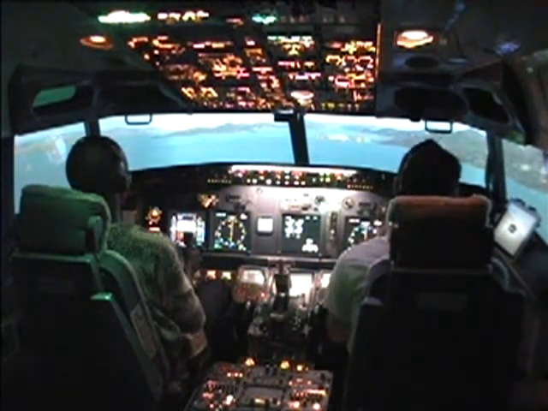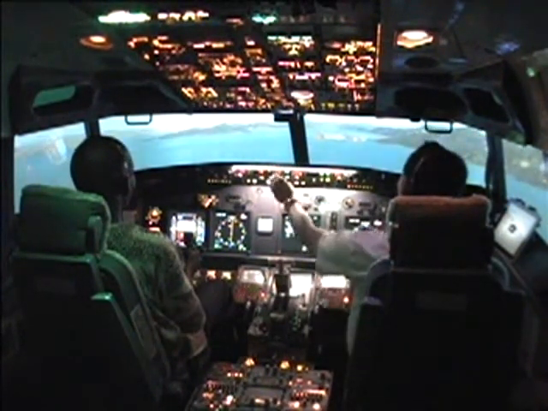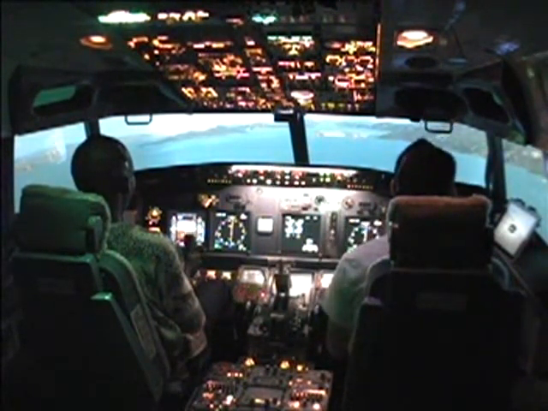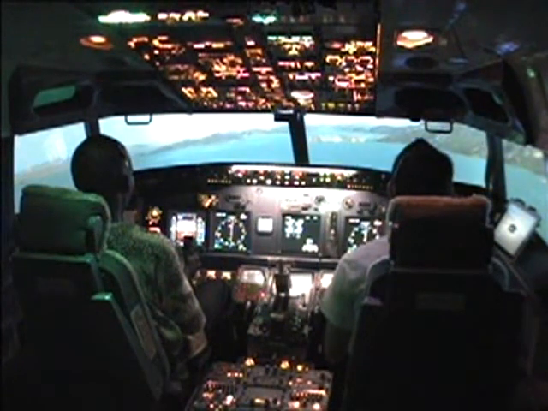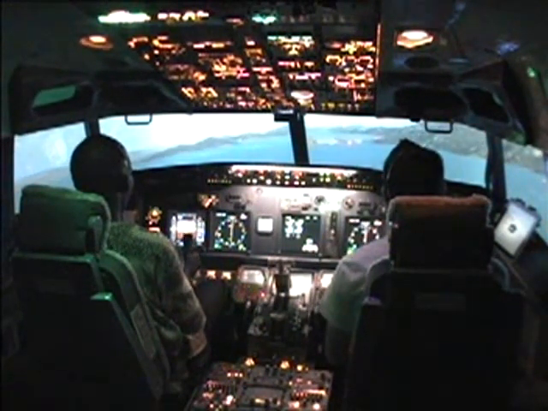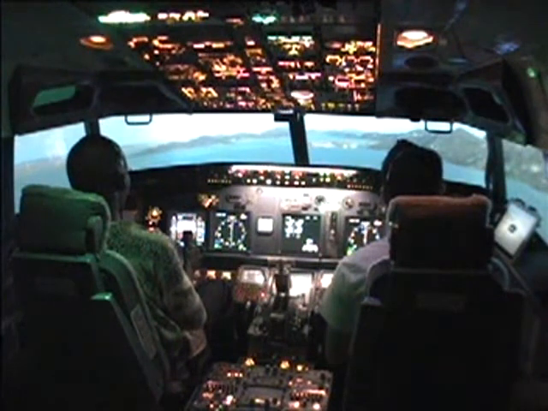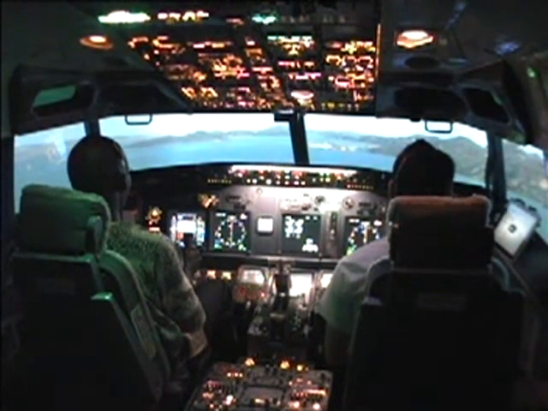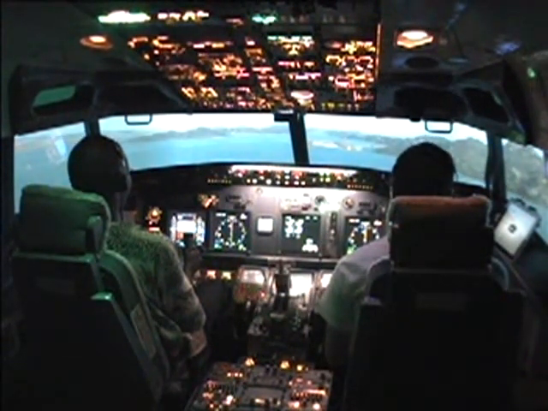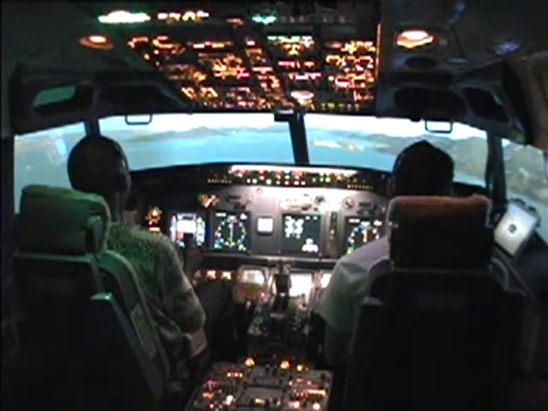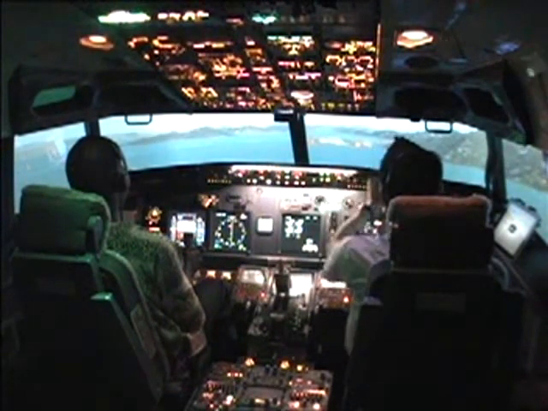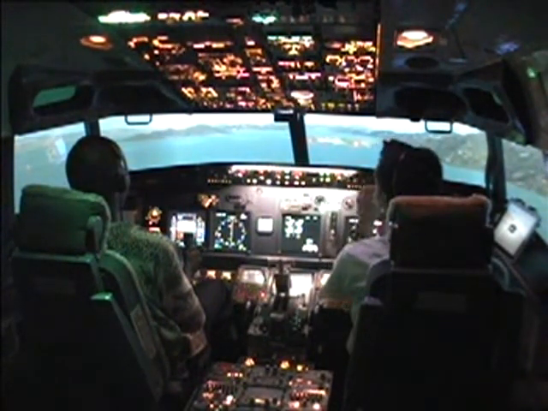Alright, we'll just turn to the right onto 073 now. Just raise the nose slightly above 2.5. Yep. Bring the wings level. Turn back to the left now. Right, that's good. So if you look outside, the red light on the left side, that's the runway. The red strip will turn grey shortly.